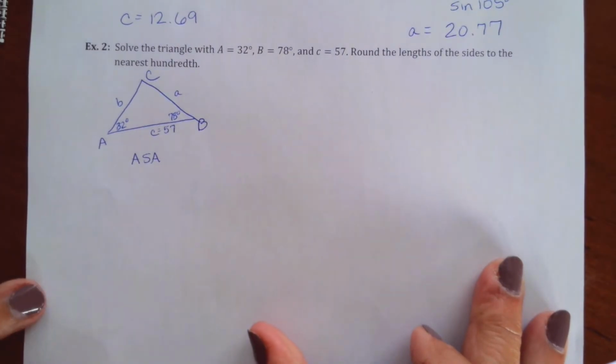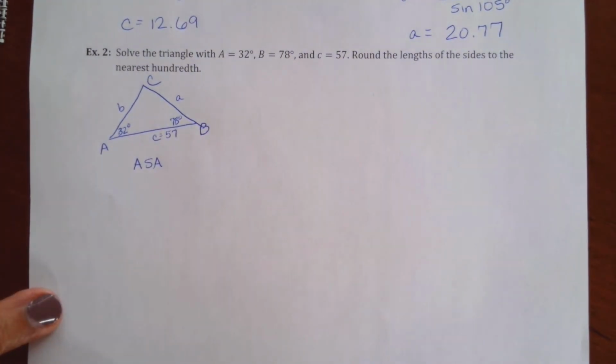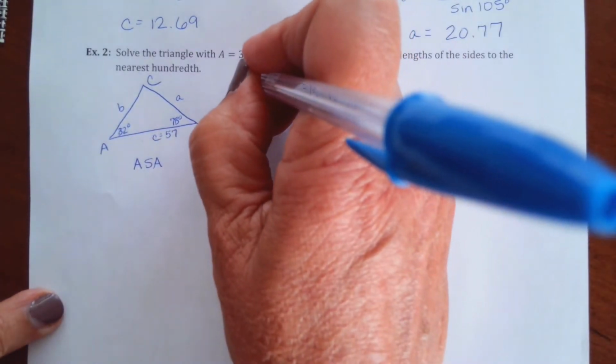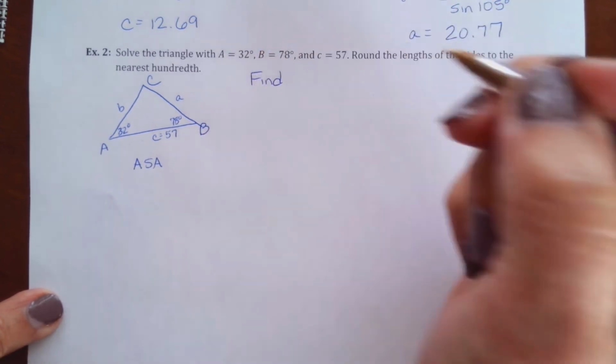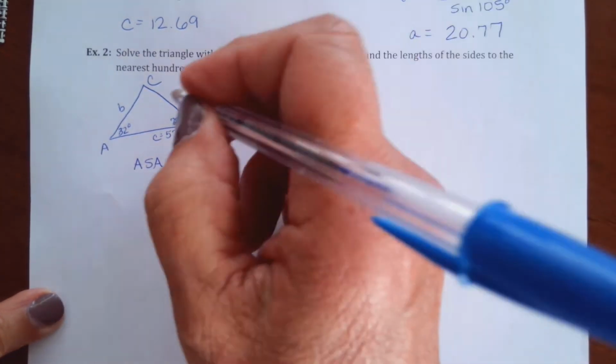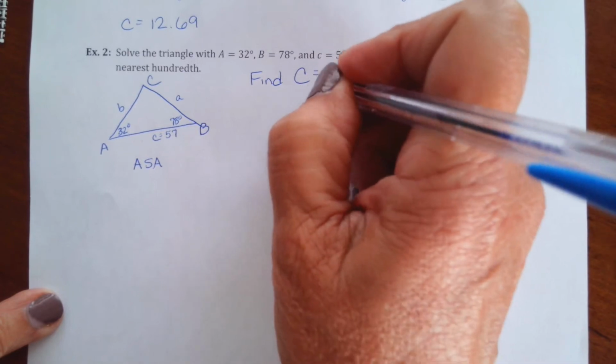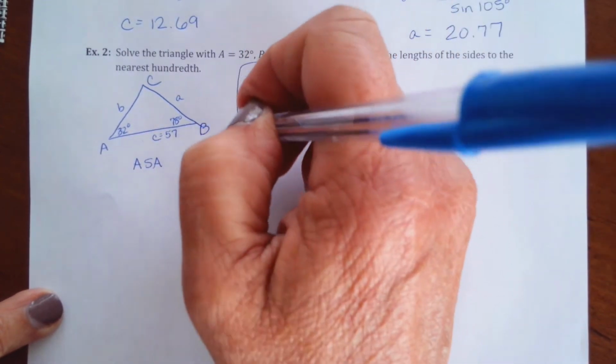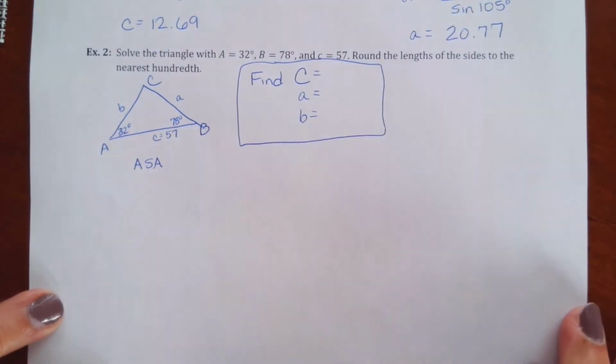All right, so we're still going to do the law of sines. So let's think about what we have. We have angle A, angle B, side C. So again, I'm just going to write what we need to find. I always like to do this. So we still need to find angle C, and then we need to find little a and little b. Those are our three missing things.